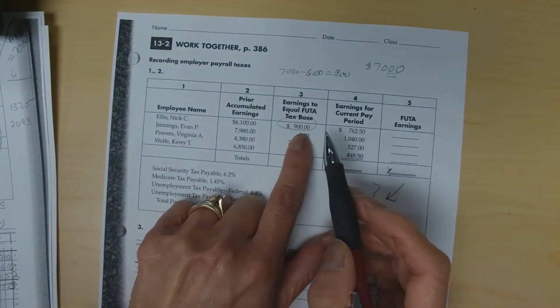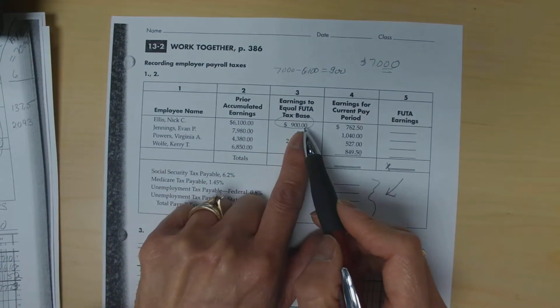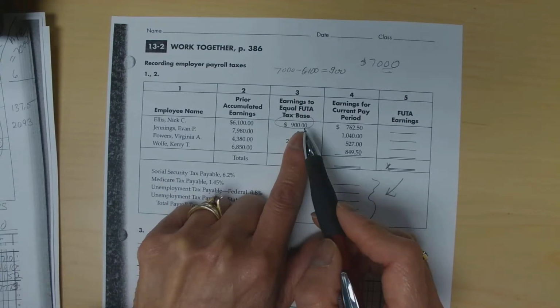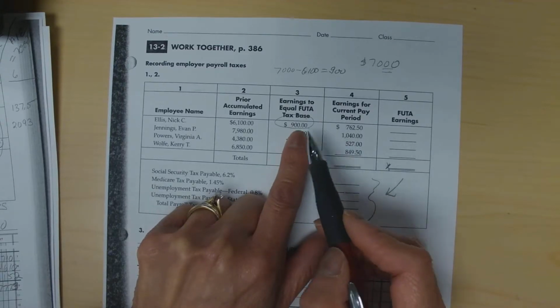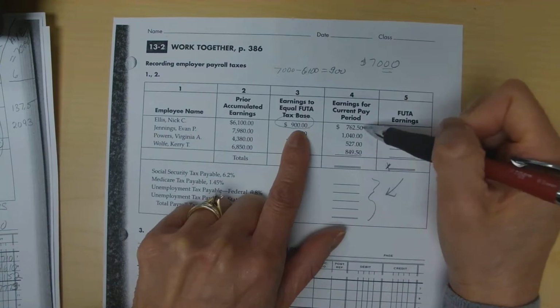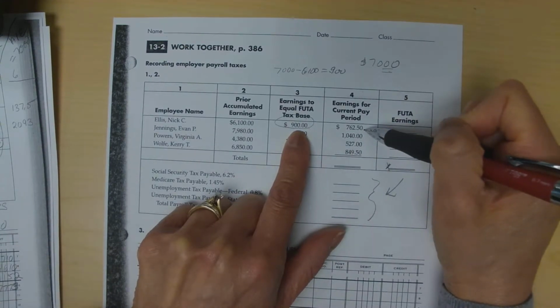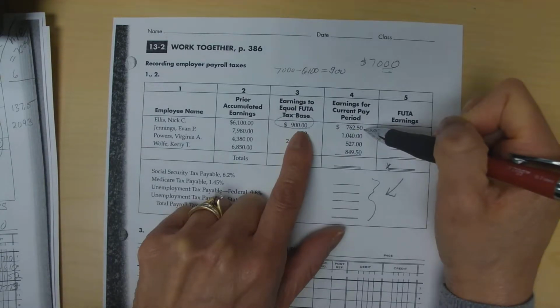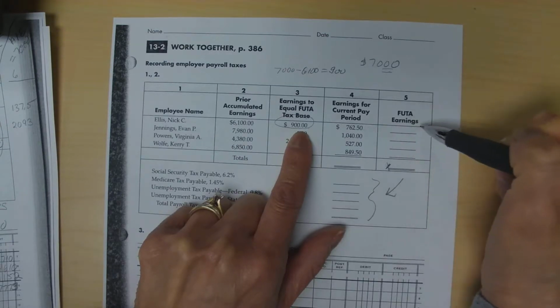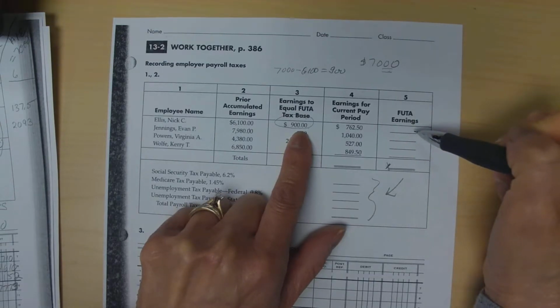That means that $900 out of his next gross earnings will be calculated for unemployment, okay? So $900. We're going to look at this column. Is it more or less than $900? Because that's the only amount that we can take out. So once 900's met, we don't take any more out for unemployment.